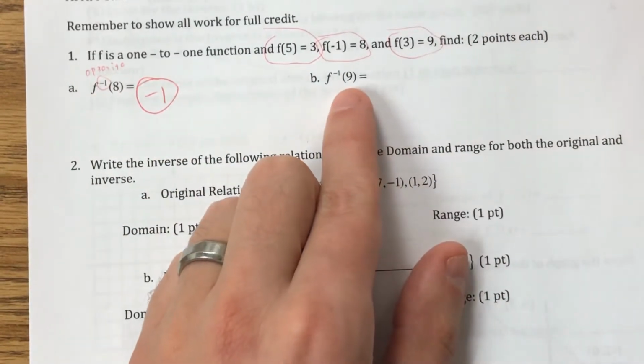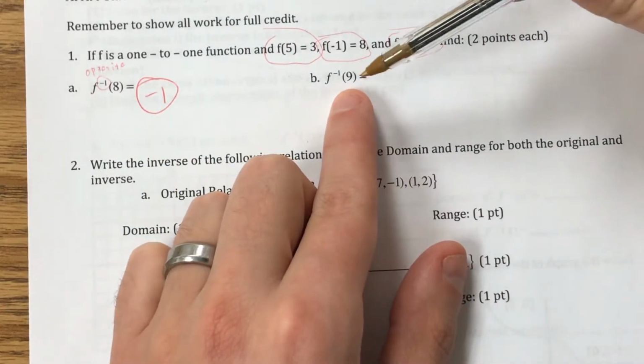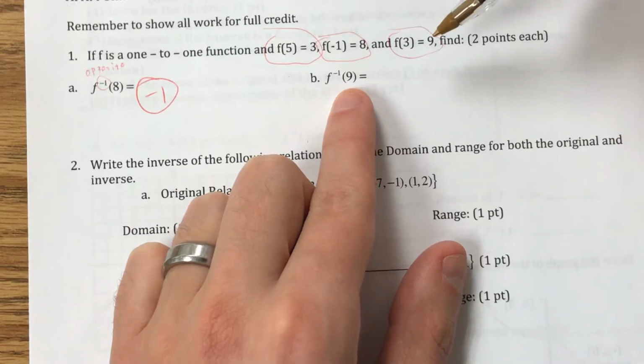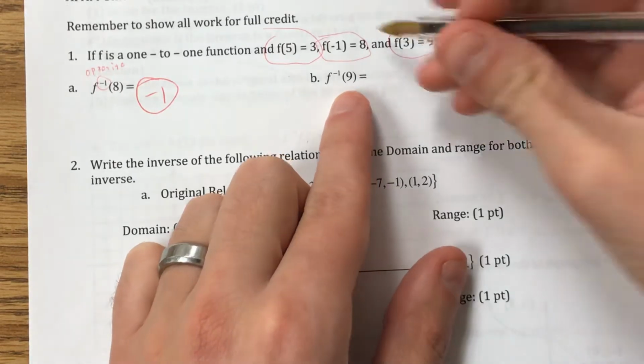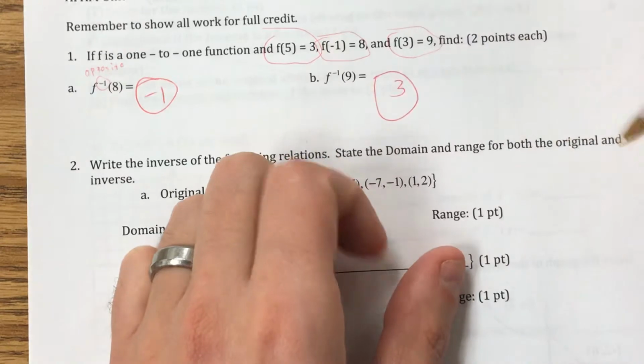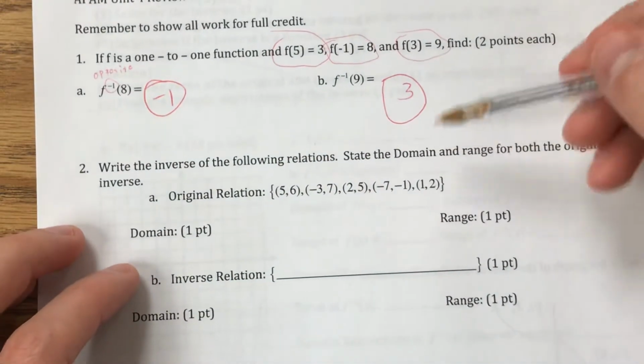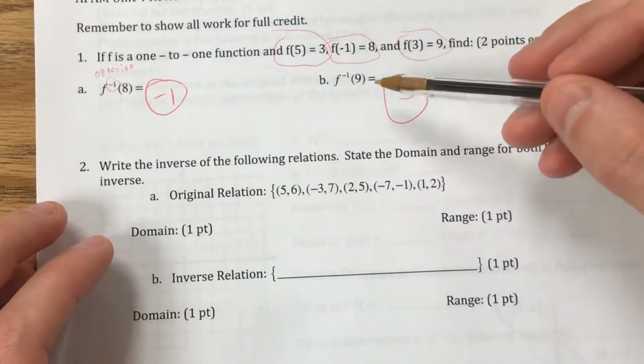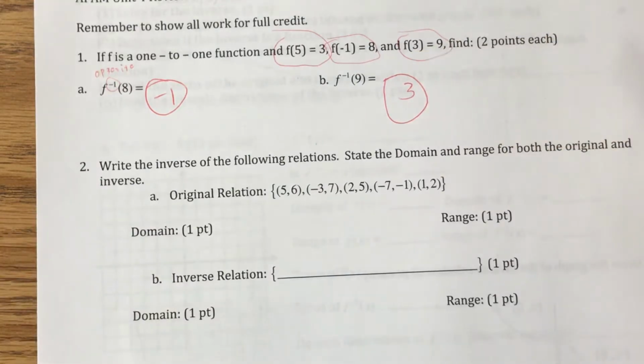Over here with this one, it says 9. So if the y value is 9, the x value was 3. So they are easy questions as long as you understand what it's trying to ask for. And once again, you're just going backwards. Whatever it's matched with is the answer.